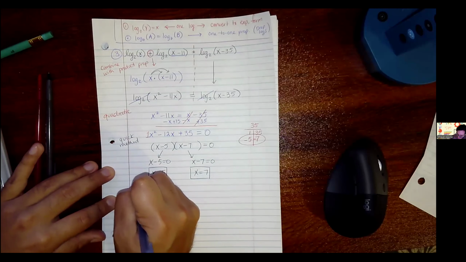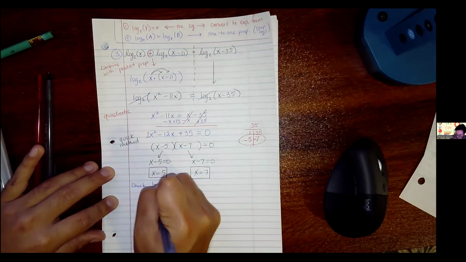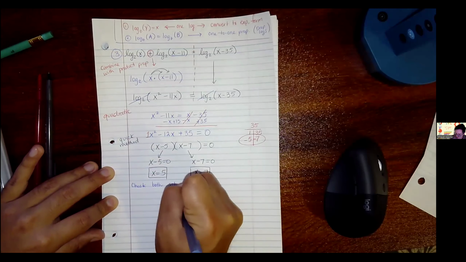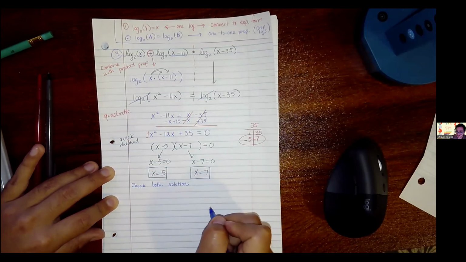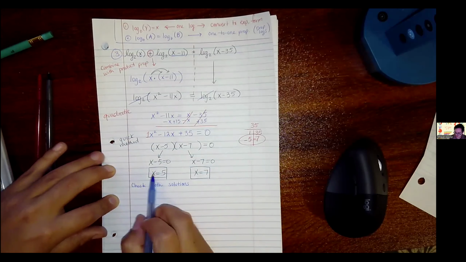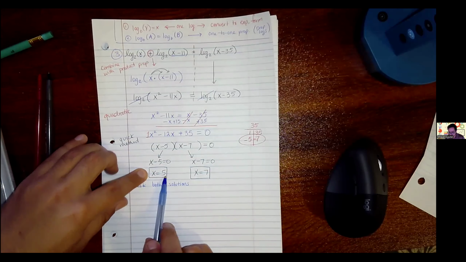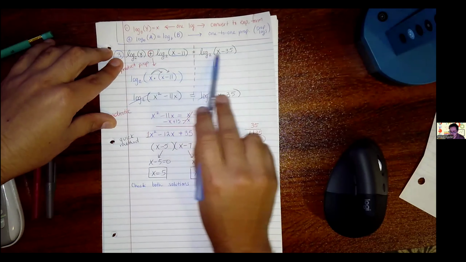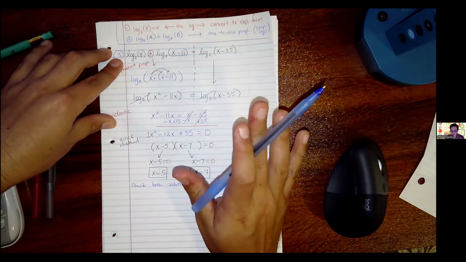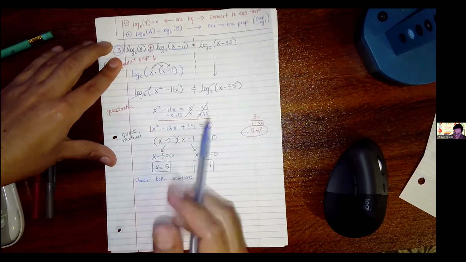So remember, we need to check both solutions here. So I'm going to take this x equals 5 and plug it back into the original equation. It's going to be a lot of writing. I understand that, but we have to do it.